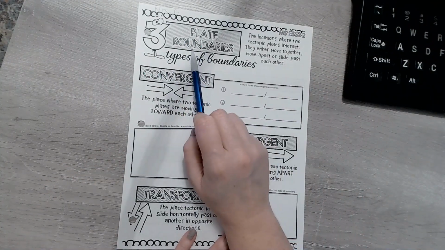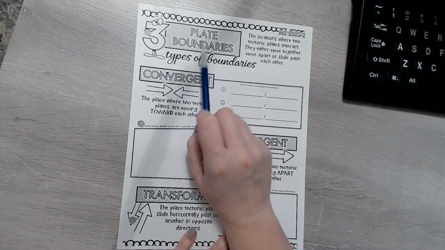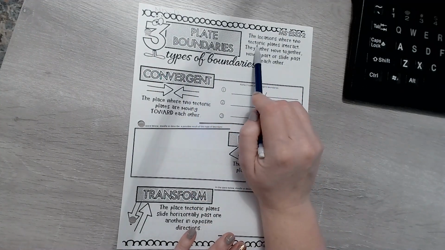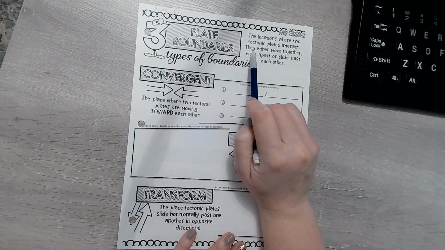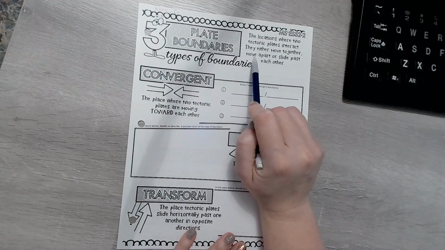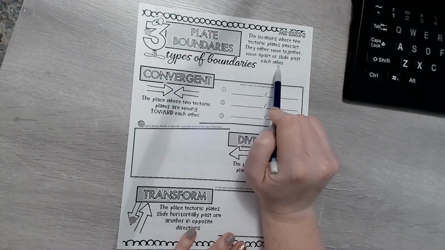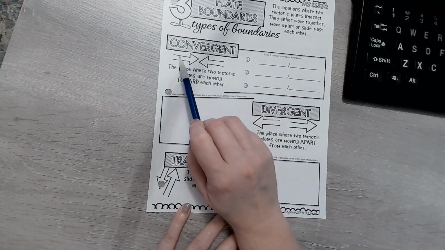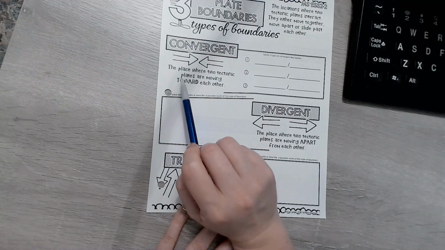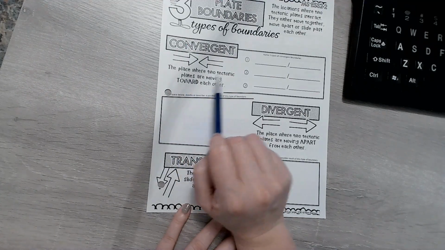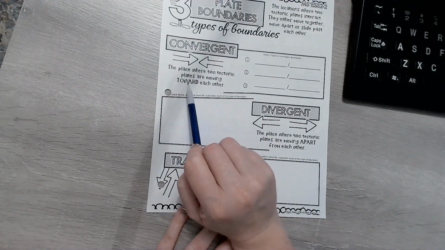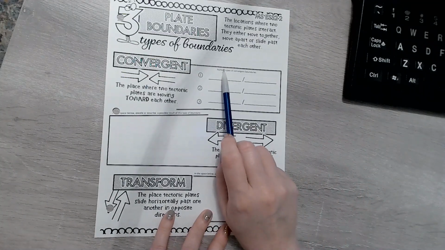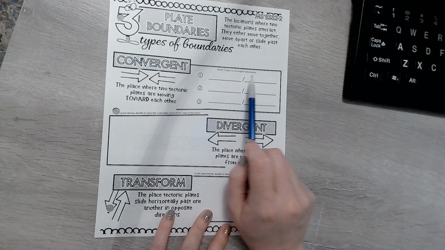So, 3 types of plate boundaries. A plate boundary is the location where 2 tectonic plates interact. They either move together, move apart, or slide past each other. We have one here, convergent, with arrows pointing toward each other. This is the place where 2 tectonic plates are moving toward each other. Over here in super small fine print it says name 3 types of convergent boundaries.